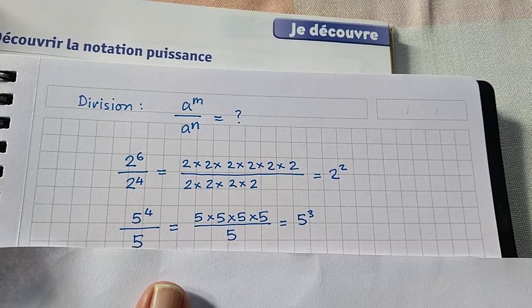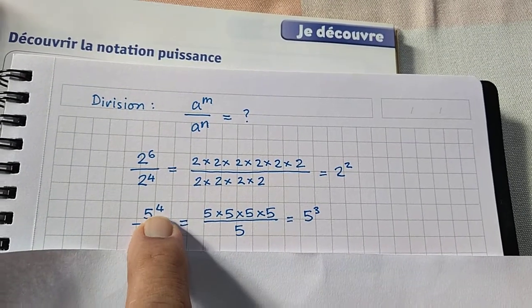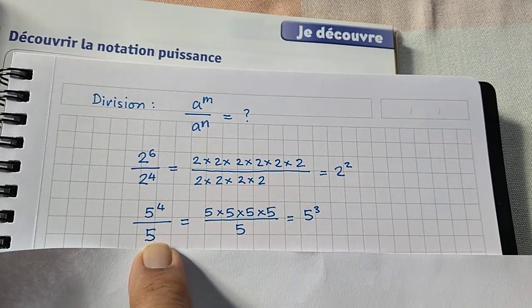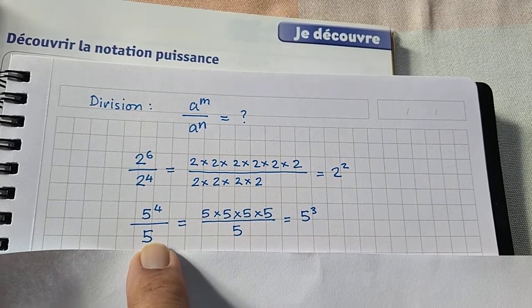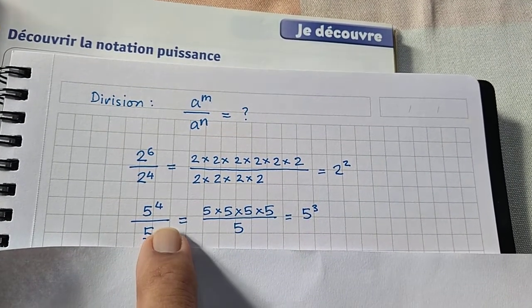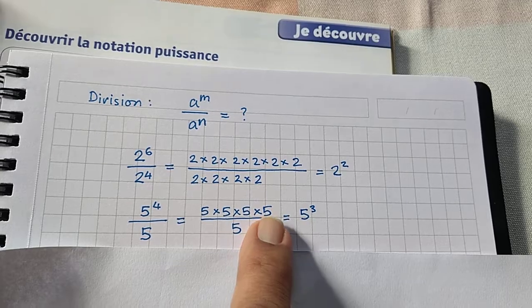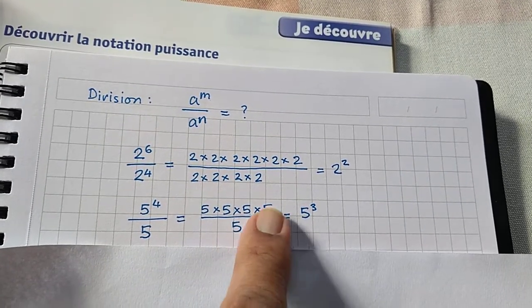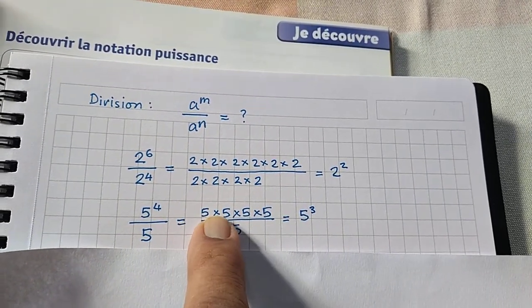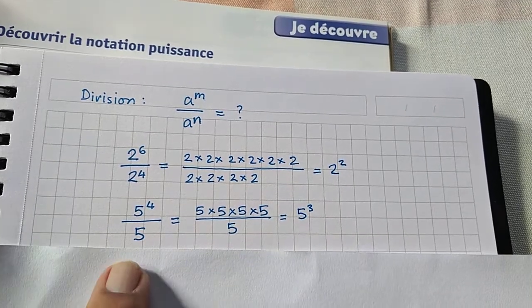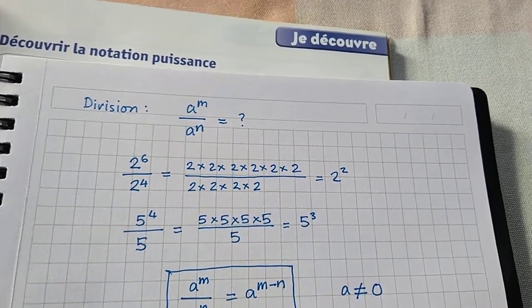What does it mean? Let's take another example. 5 to the power 4 divided by 5. What is 5? 5 is the same as 5 to the power 1. So you get 5 into 5 into 5 into 5 divided by 5. One 5 will get cancelled on the top. You'll get 5 to the power 3. So this leads us to this rule.